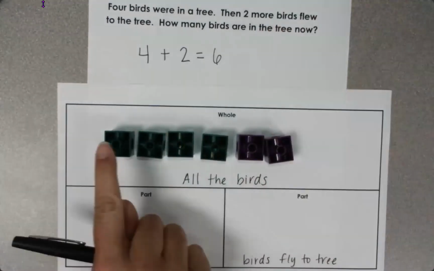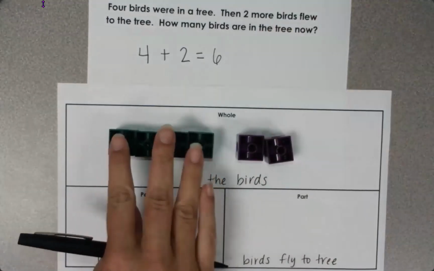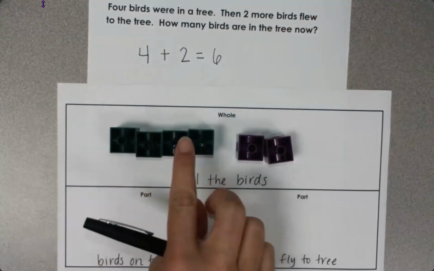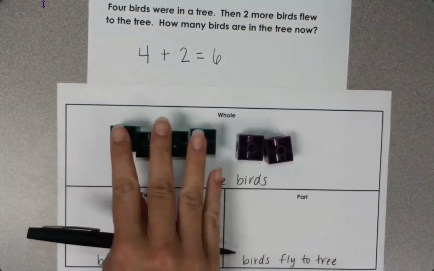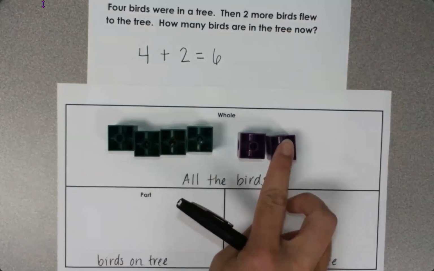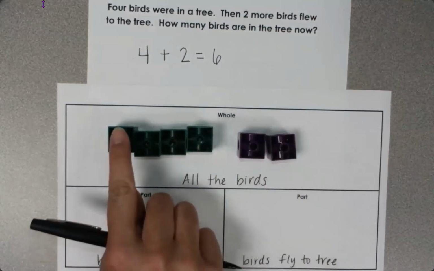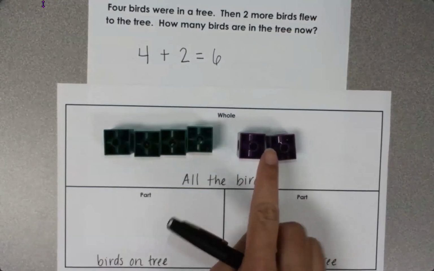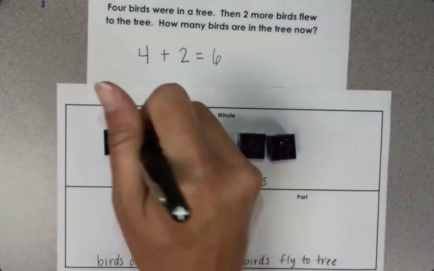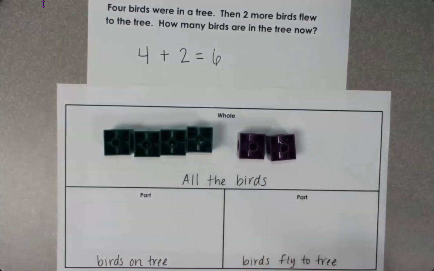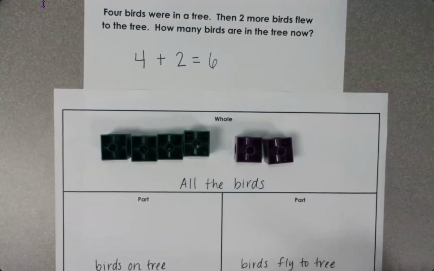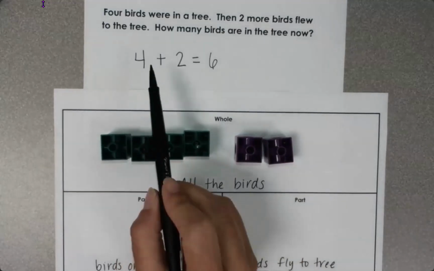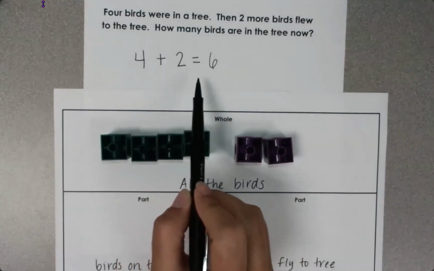Eventually, we hope that students will see that I already had 4 birds, and then they may count on. So I have 4, 5, 6, and that will be another strategy that students will use, counting on, once I know how many birds I had on the tree, and then I'm adding the ones that fly to the tree. So then students can write the equation 4 plus 2 equals 6.